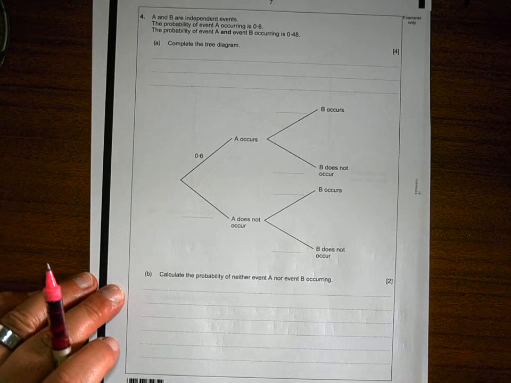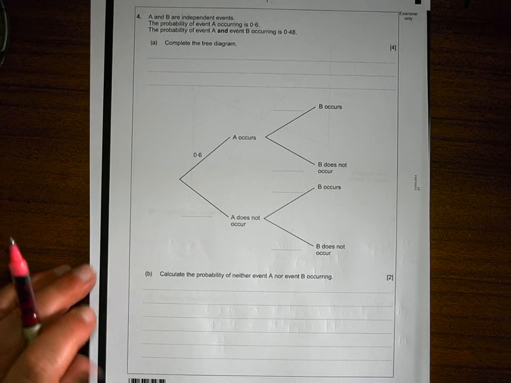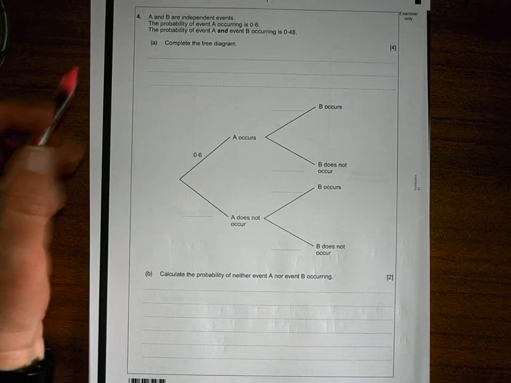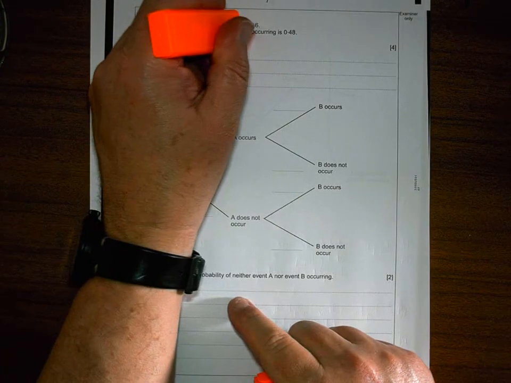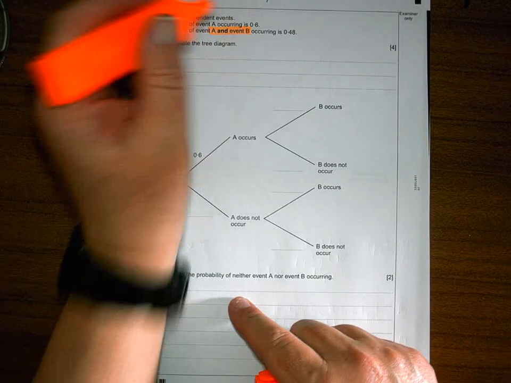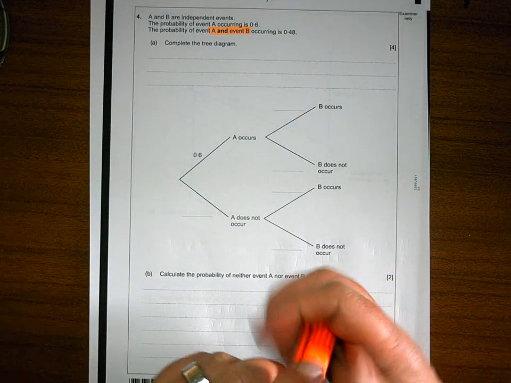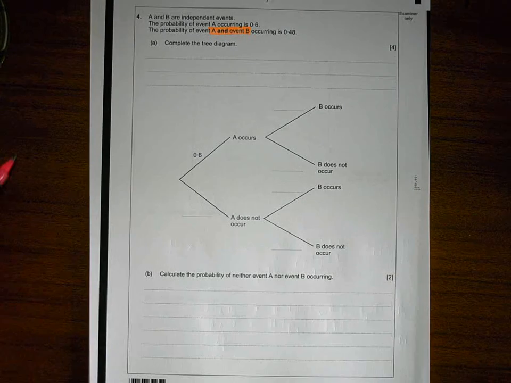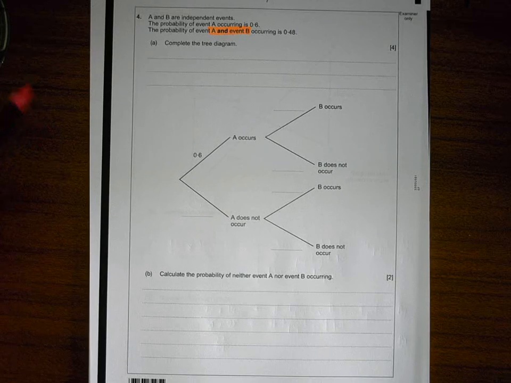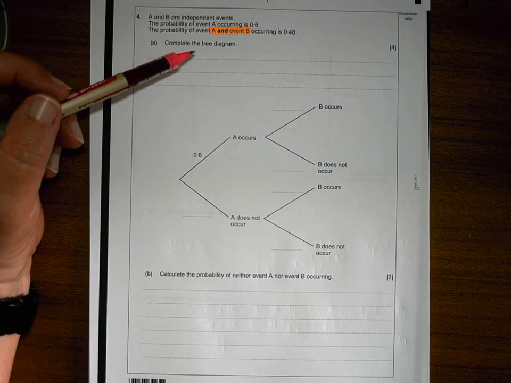Question 4. A and B are independent events. The probability of A occurring is 0.6. The probability of event A and event B occurring is 0.48. Complete the tree diagram. Now this is one that when we practiced these before Easter, I pointed out was the sort that you need to be a bit more careful about.